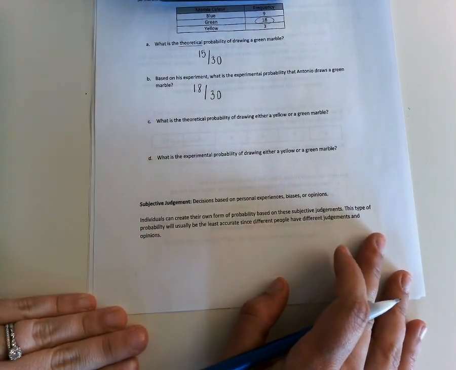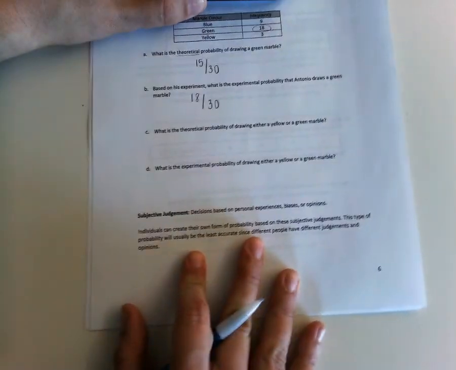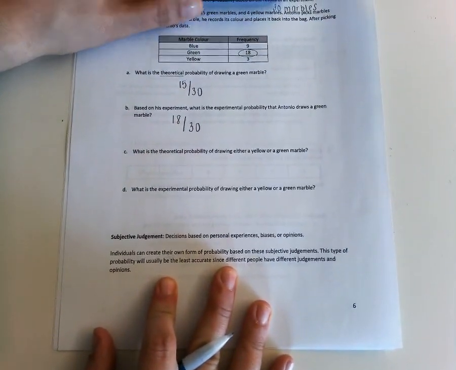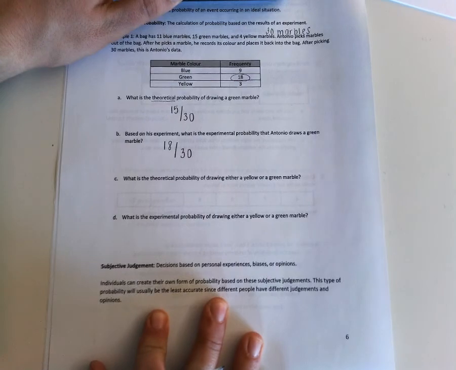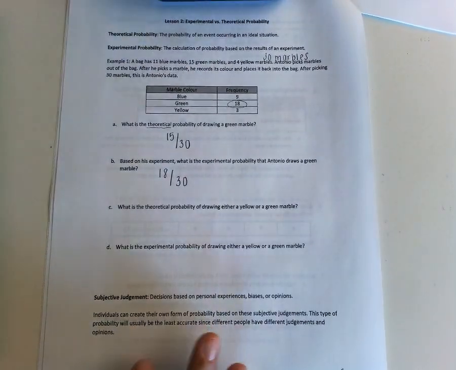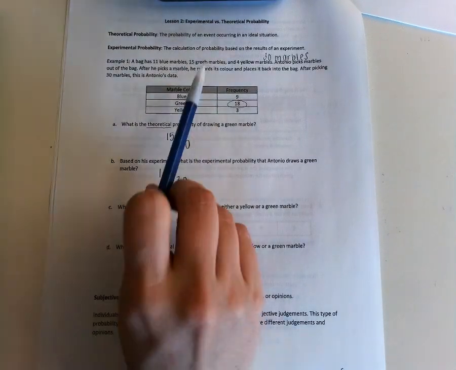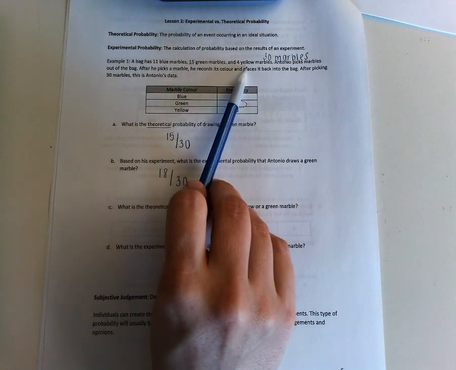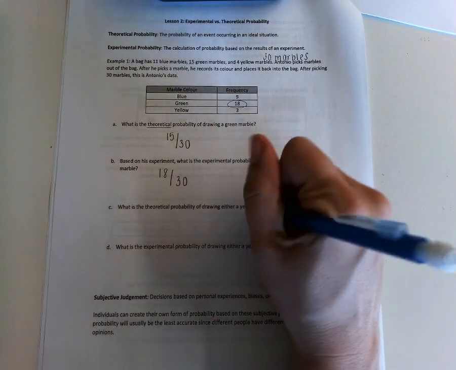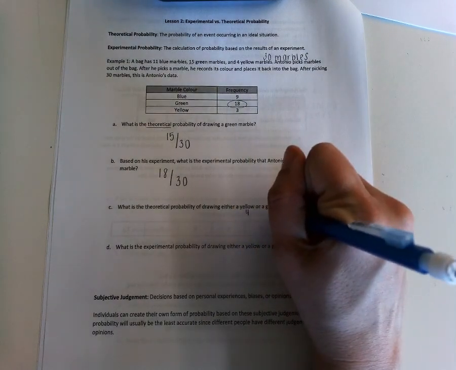What is the theoretical probability of drawing either a yellow or a green marble? Well, in this case, go back up to the top here. In the bag, there are 15 green and 4 yellow. So there's 4 yellow and 15 green.